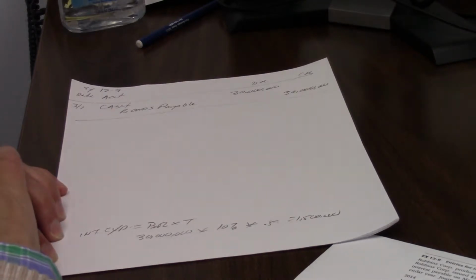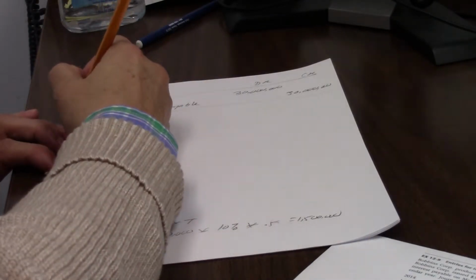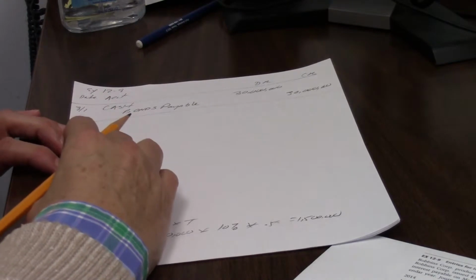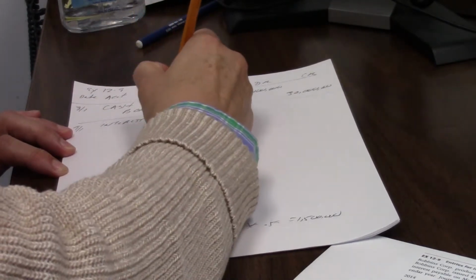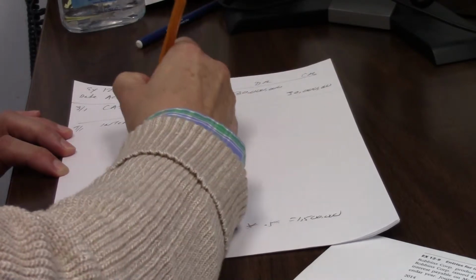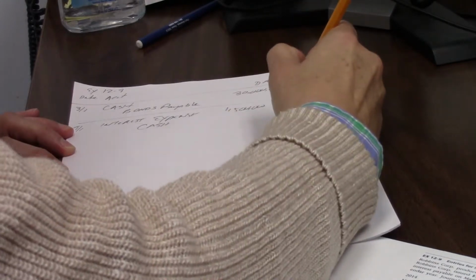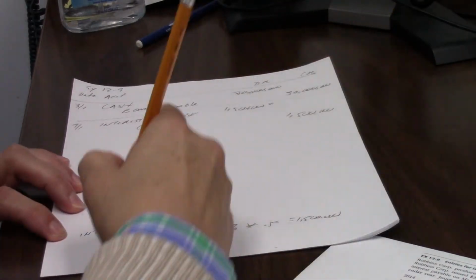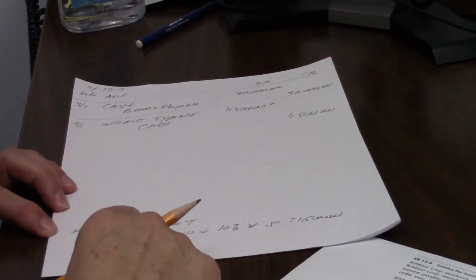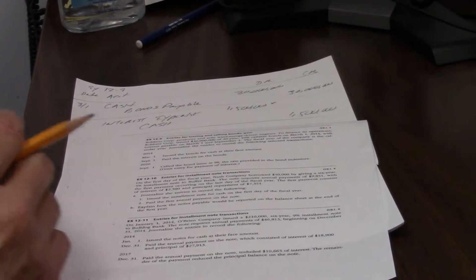That was an easy one to figure out. So let's pay that interest. It's interest expense that we pay in cash on 9/1. I'll just put that down there. We did that. What else do we need to do?